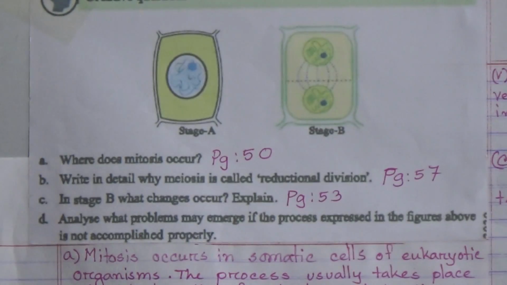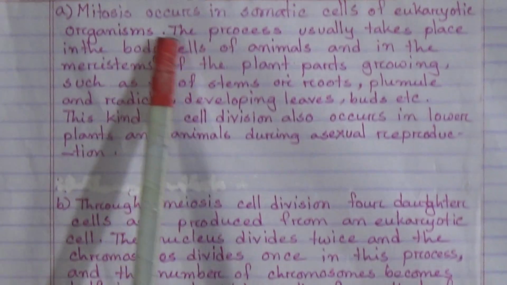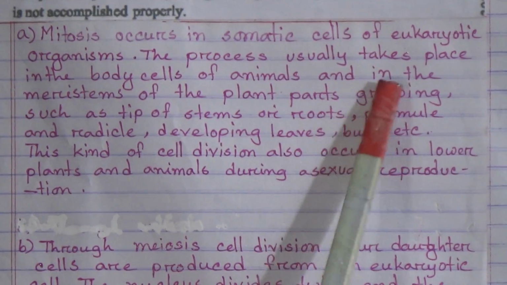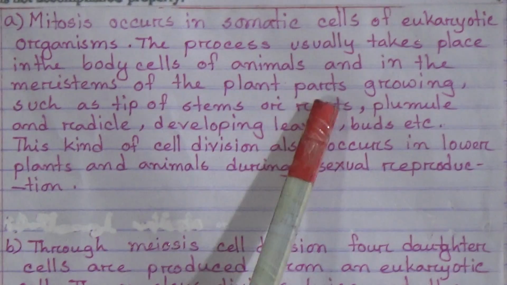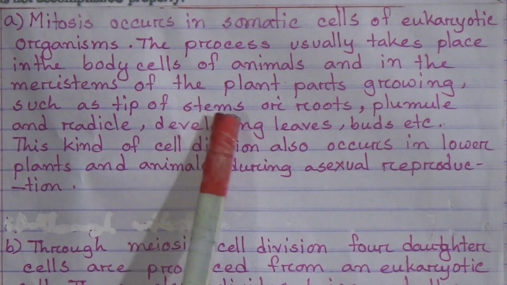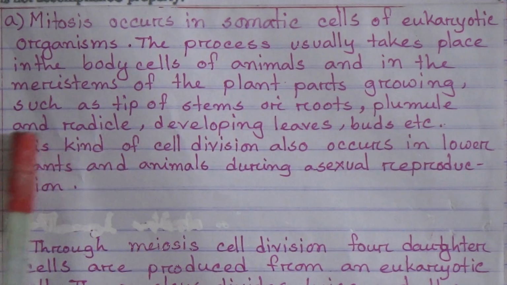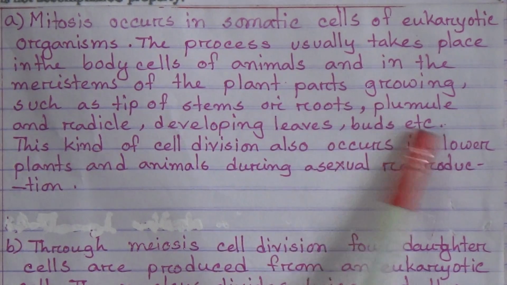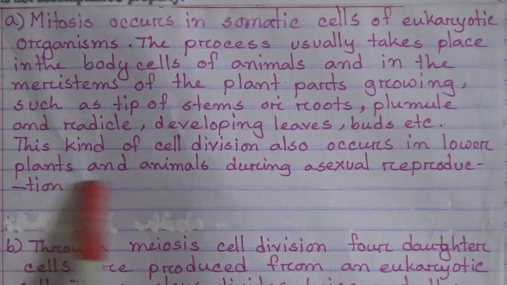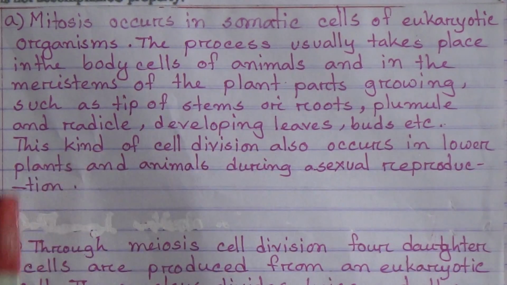Come to the answer. Mitosis occurs in somatic cells of eukaryotic organisms. The process usually takes place in the body cells of animals and in the meristems of plant parts that are growing, such as the tip of stems or roots, plumule and radicle, developing leaves, buds, etc. This kind of cell division also occurs in lower plants and animals during asexual reproduction.